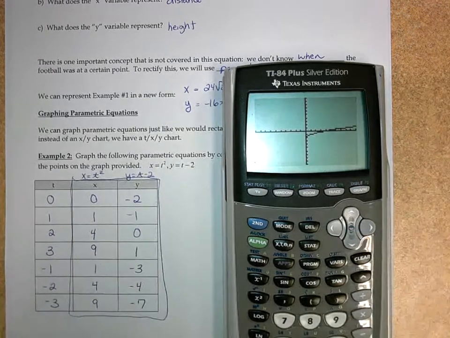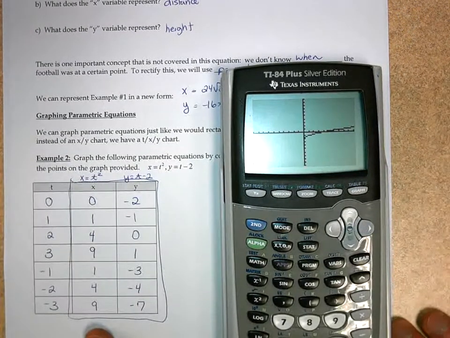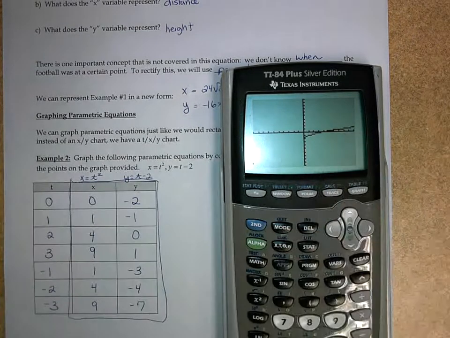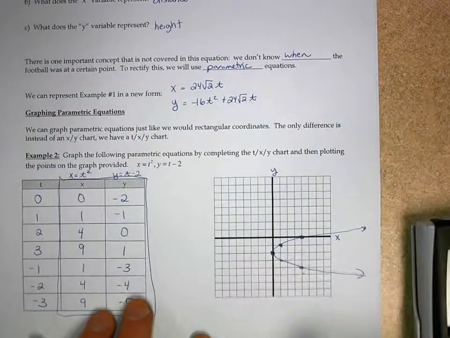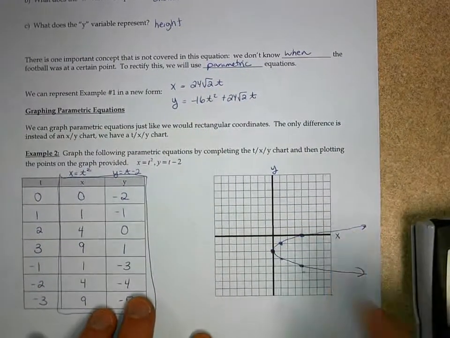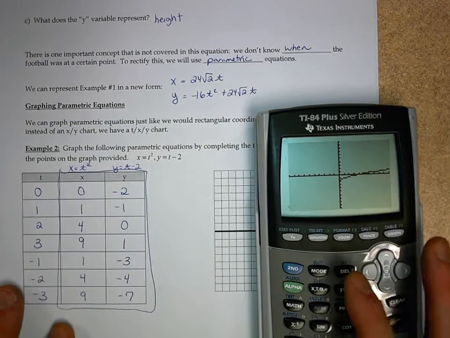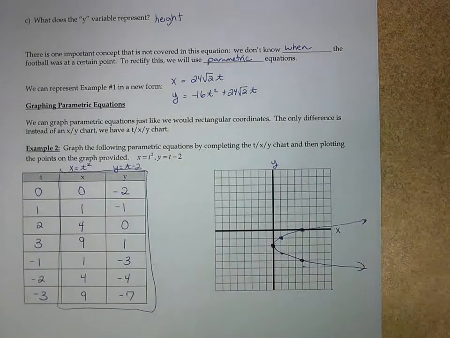And if I hit graph, I can see right there, there's half of the parabola. The calculator, by default, is set up to only deal with t greater than or equal to 0, which is why we only see the positive part of the parabola there, which is this top part that we've already talked about. That usually we only want to work with the positive t values.